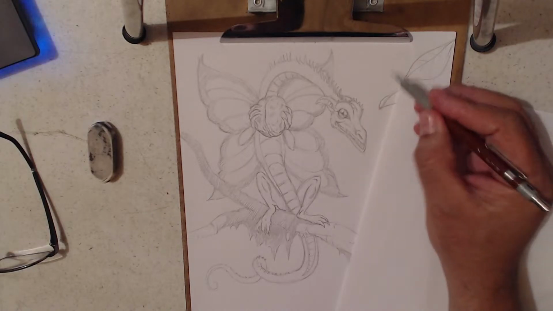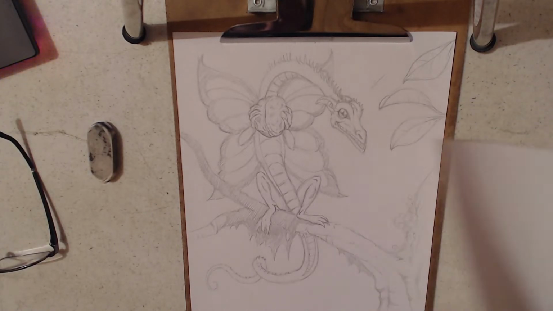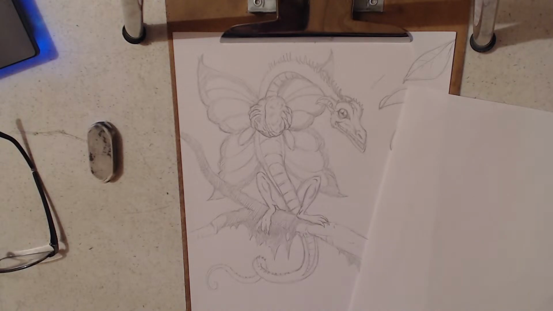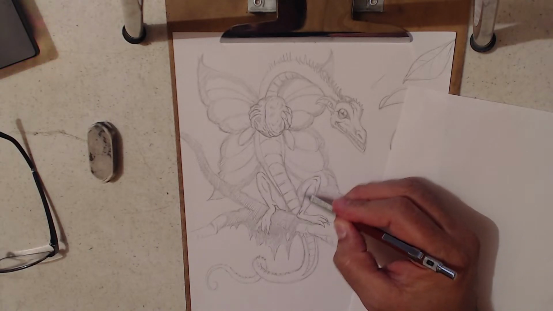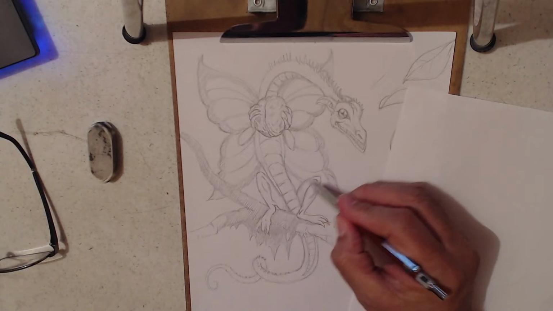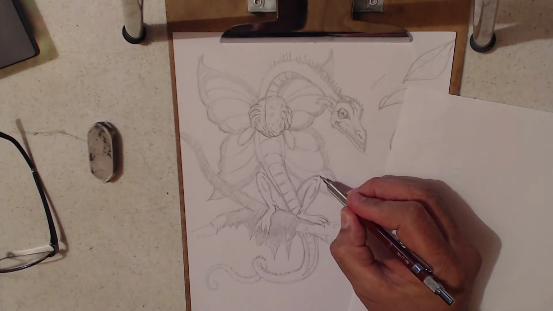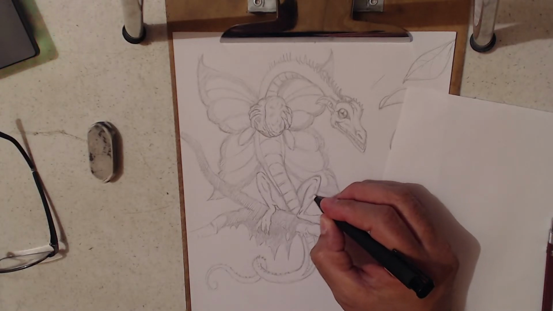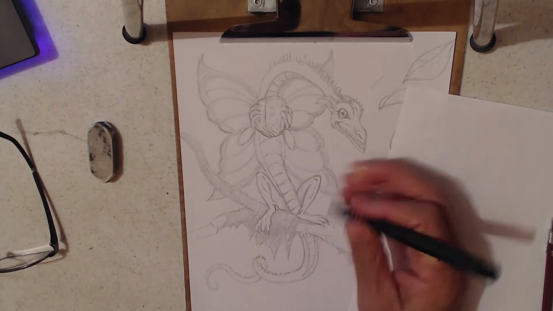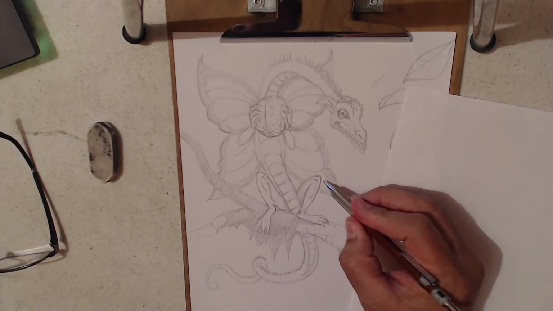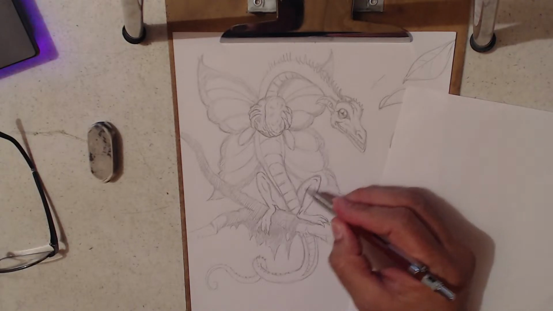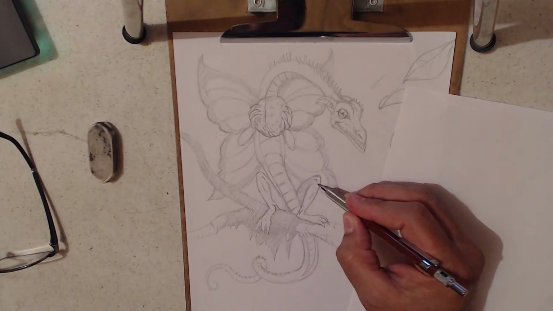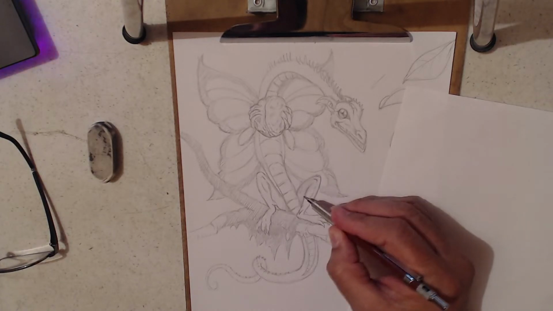Since the light's coming from this direction, I'll put the arrow here. That's where the lighting's coming from. So that would mean the left side of his body will be in shadow. Let's work on that. I could leave a little edge here. A little edge of light.